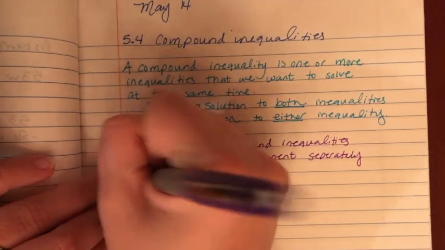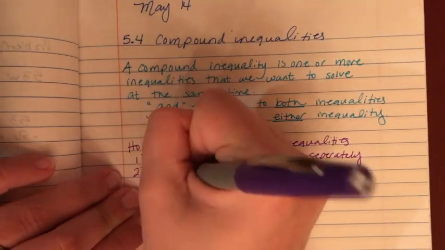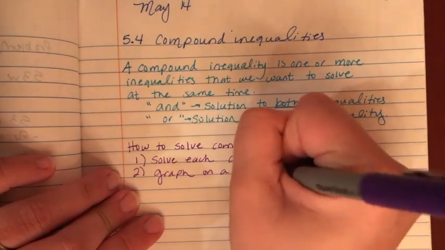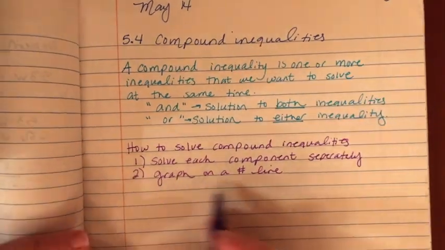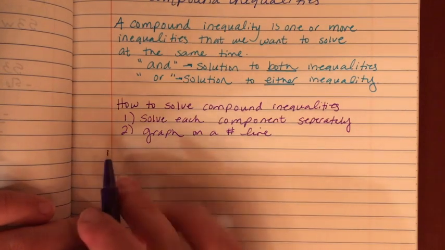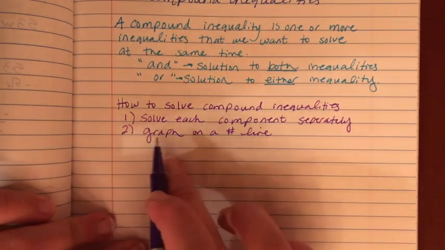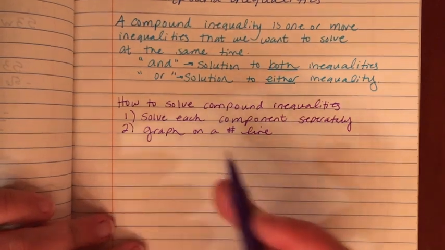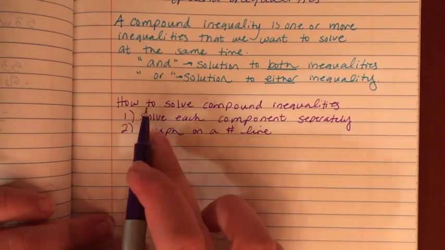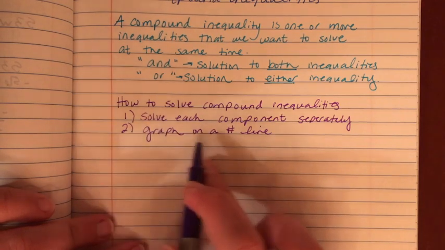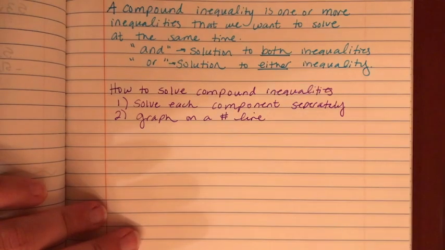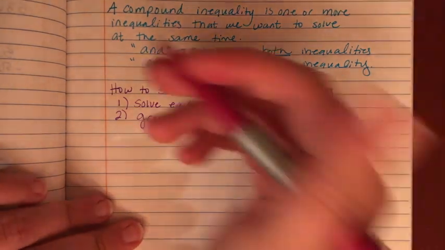And then your last step is you're going to graph on a number line. And the graphing part is to figure out how many solutions are possible, whether or not it's every single value or values between 2 numbers or no values. And so the easiest way to do it, I would say, is to graph on the number line. That way you're not trying to figure it out in your head. So let's work through the first example.